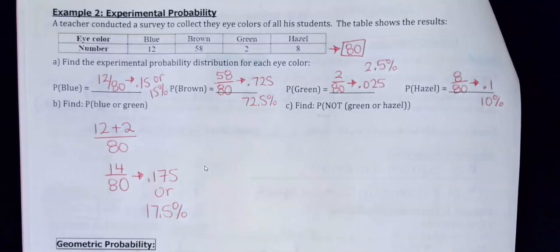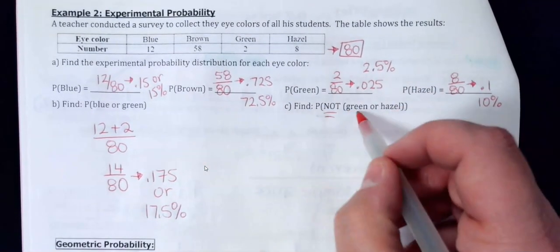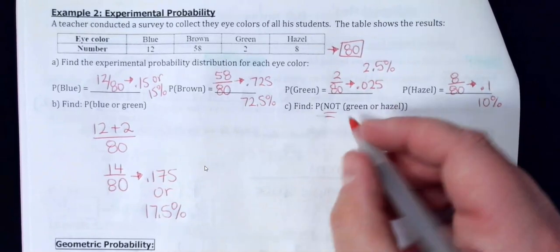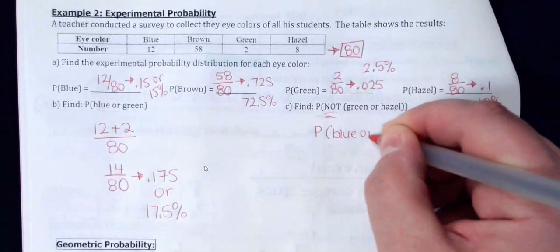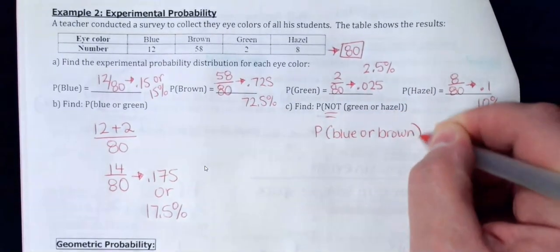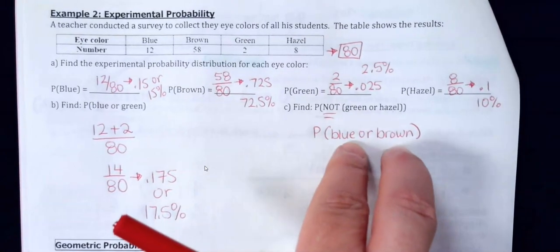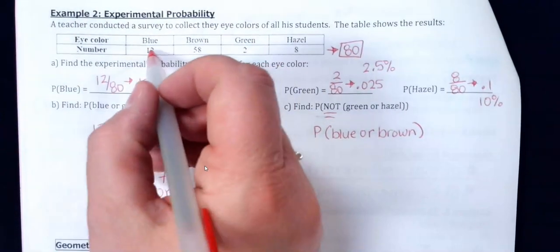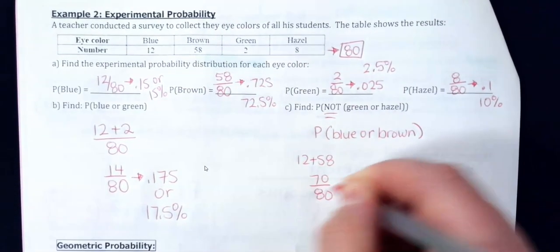Okay, so this is probability of not, so I don't want them to have green or hazel eyes. So if they don't have green or hazel, then they're going to have blue or brown. So these 2 would be equivalent in that situation. So if I say I don't want them to have green or hazel, that would be equivalent to me saying the probability they have blue or brown. So there's a couple ways you could do this. You can add these 2 together, the blue and the brown. You do 12 plus 58, and you'd get 70 there out of 80.